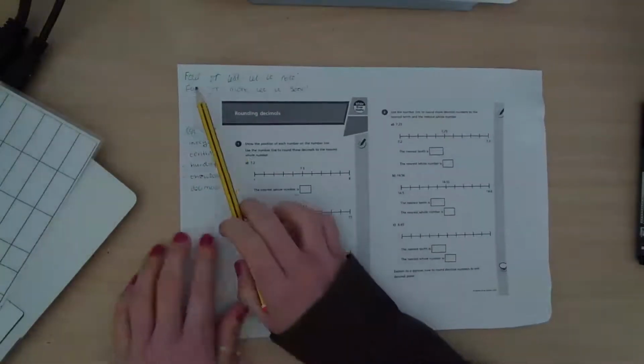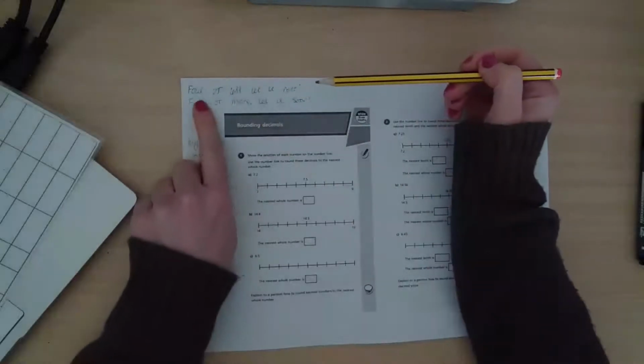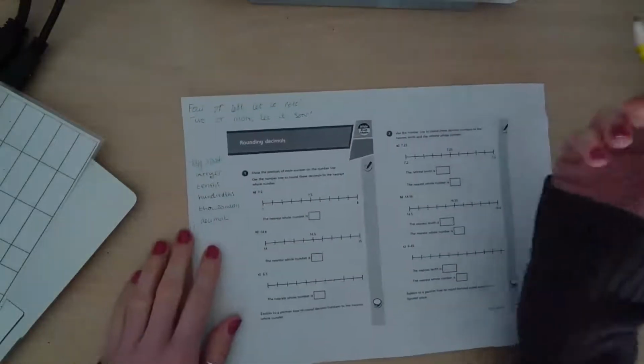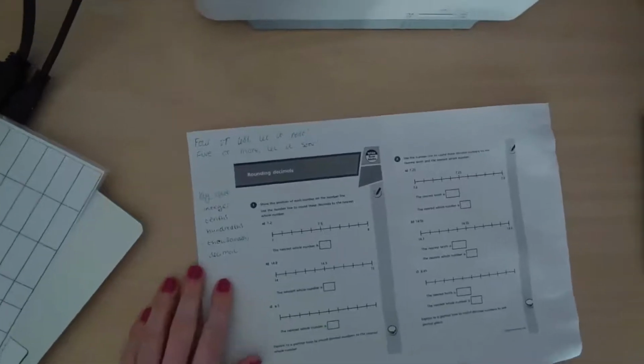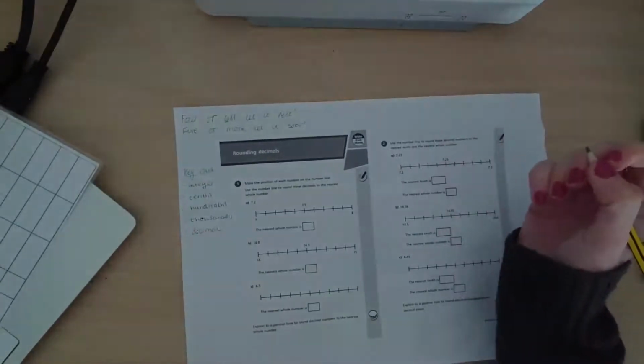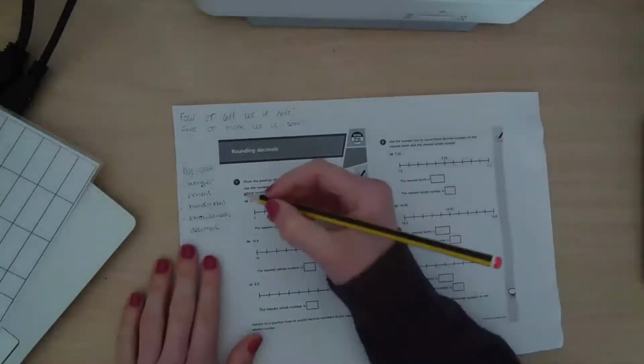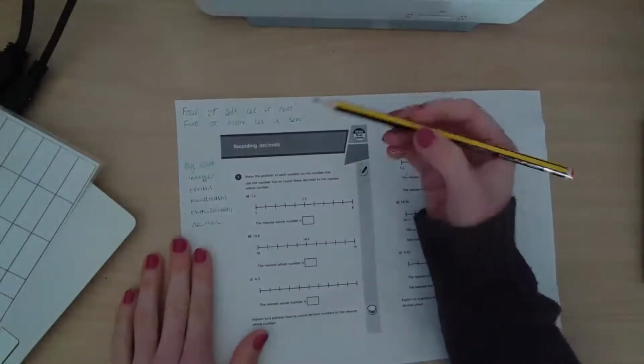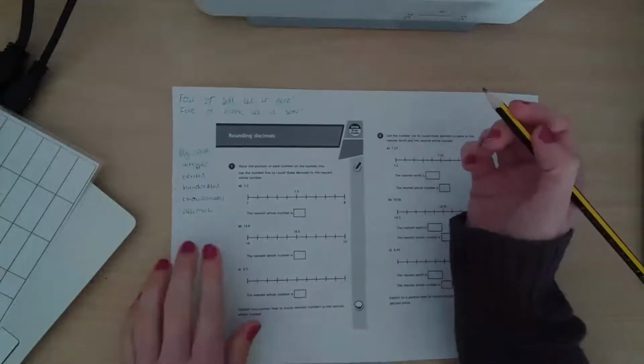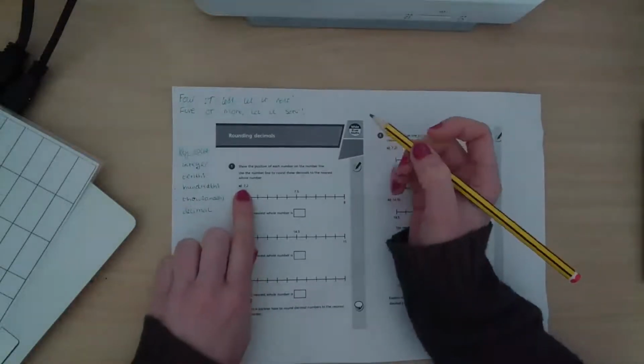Children need to remember the rhyme: 4 or less, let it rest, 5 or more, let it soar. So if a number has 4 or less, depending on what we're rounding, we keep the number the same. If it has 5 or more, we round up. So for example, here it says 7.2.